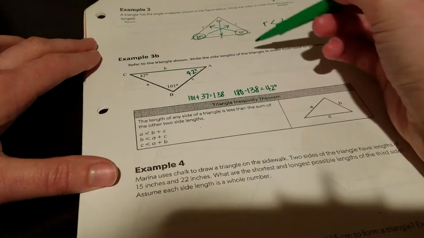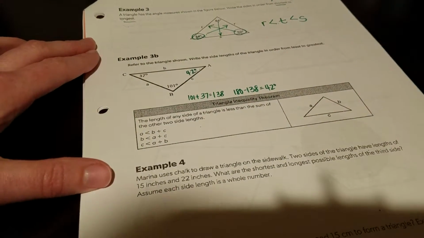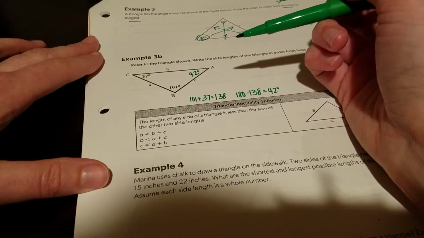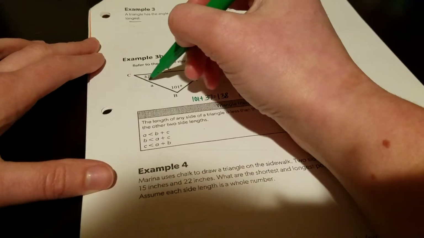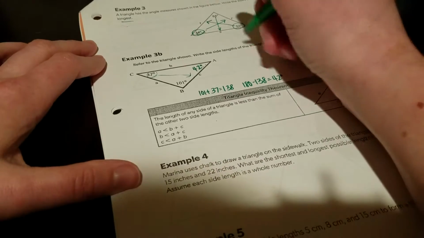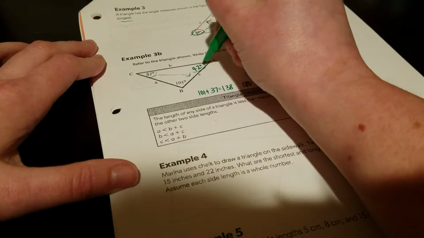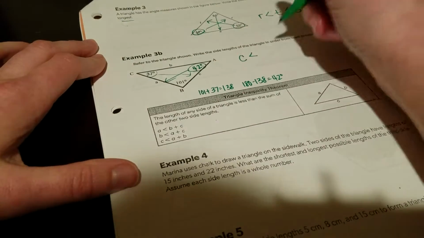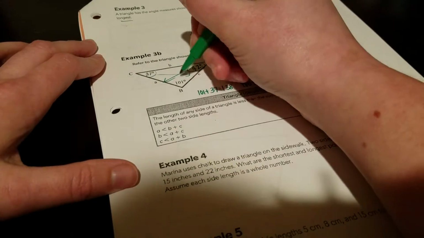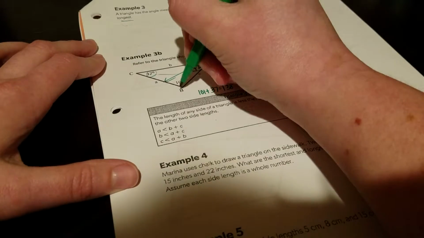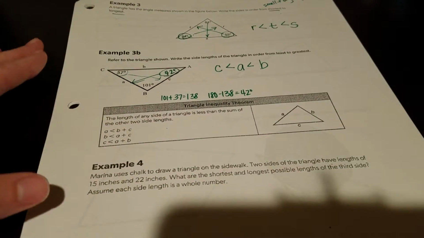So it wants to know what are the side lengths from least to the greatest. So which side is going to be the smallest? The smallest happens across from the smallest angle. So C is going to come first, and it's going to be smaller than this one would come next, which is going to be smaller than B, because B is the largest angle here as well.